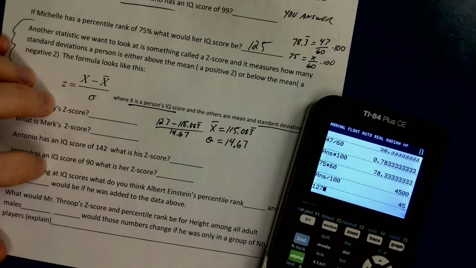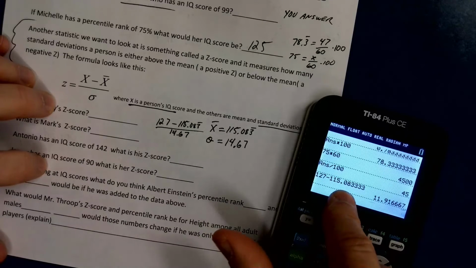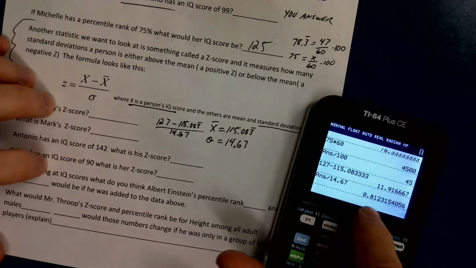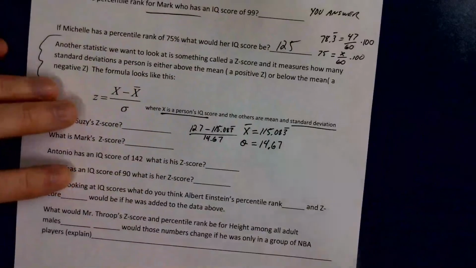Take that on the home screen. 127 minus 115.083. Hit enter first before you do the division, or else it'll only divide the 115 by it. Divided by 14.67. And I get a z-score of 0.812.